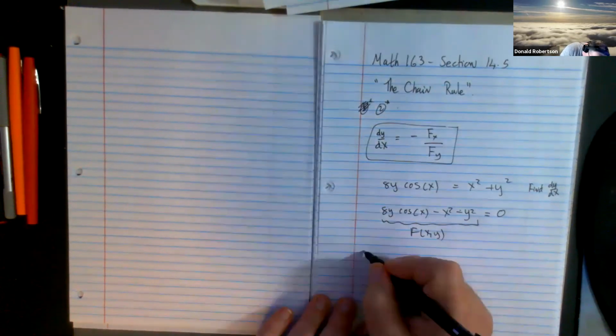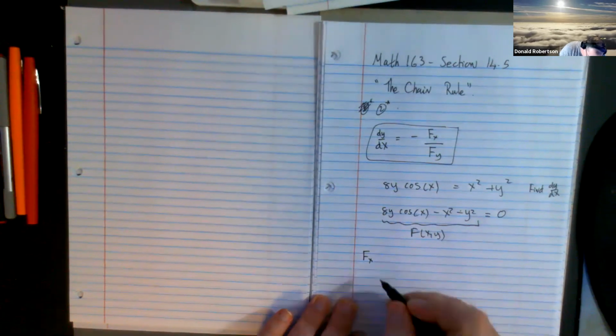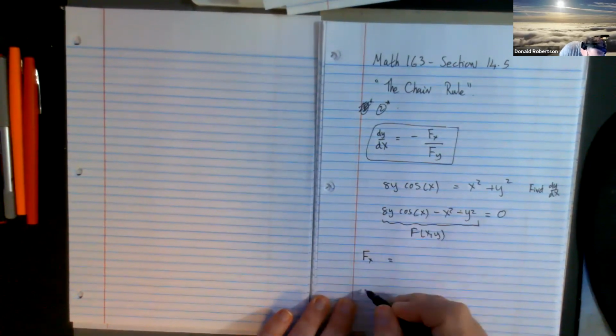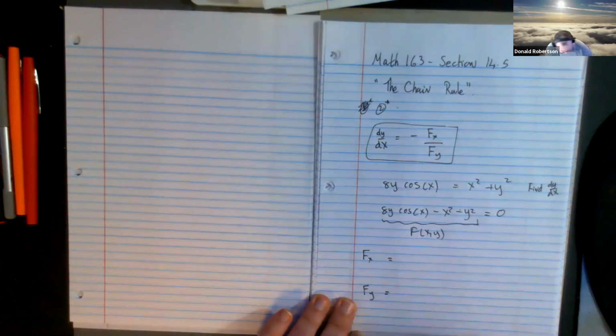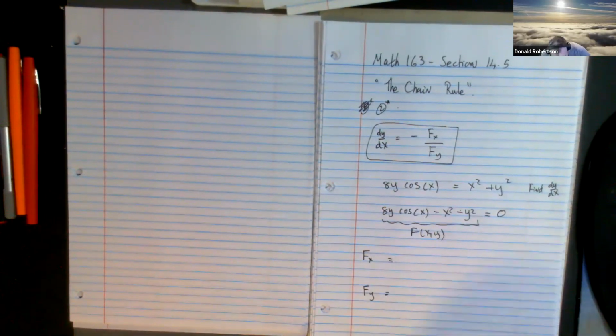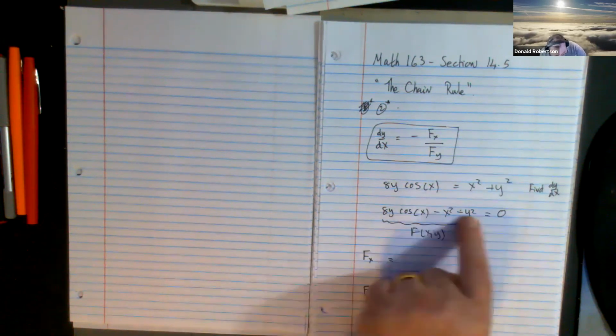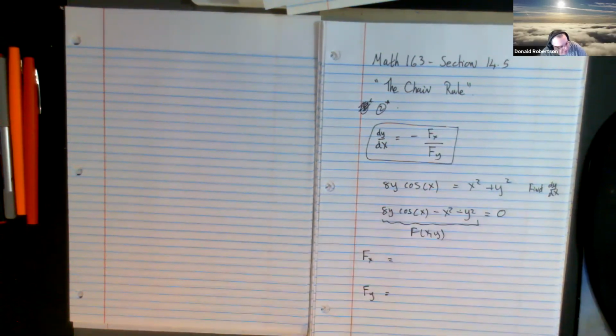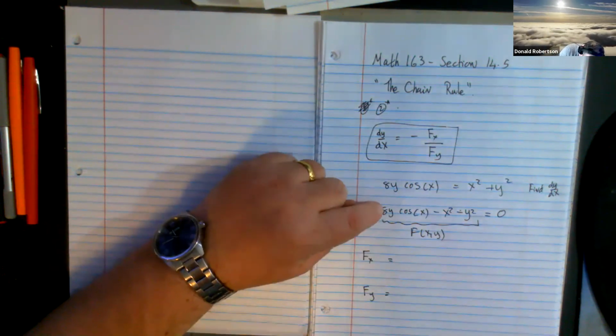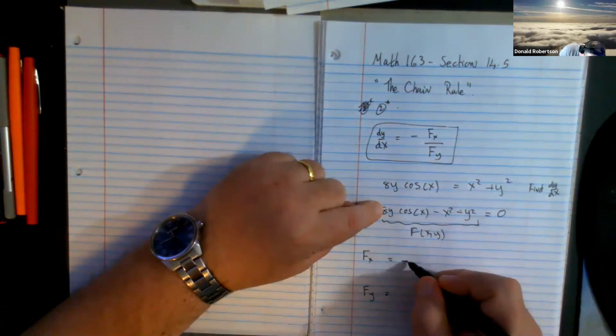And then I find the partial derivative of f with respect to x and the partial derivative of f with respect to y. I don't want you to think implicit anymore. Think simple. X is a variable, y is a constant, and then y is a variable, x is a constant. Don't think of x being a function of y or y being a function of x. That doesn't help.